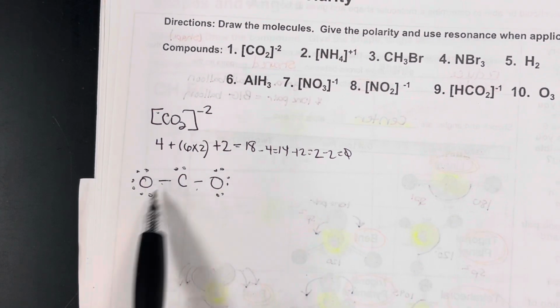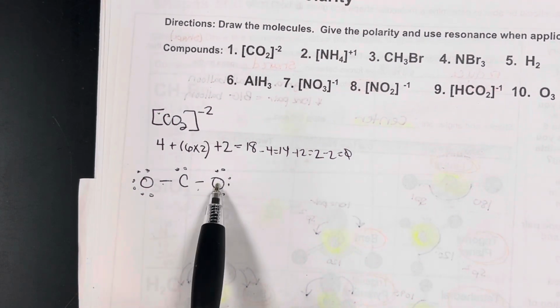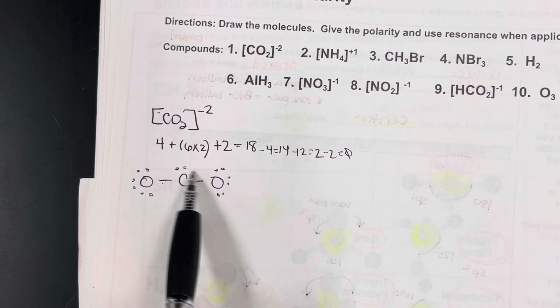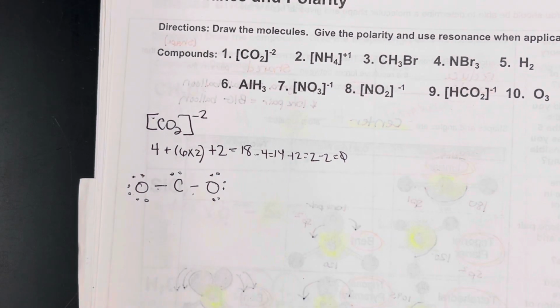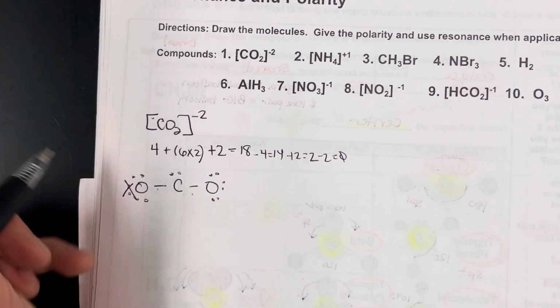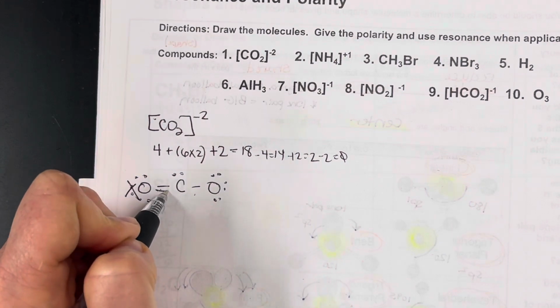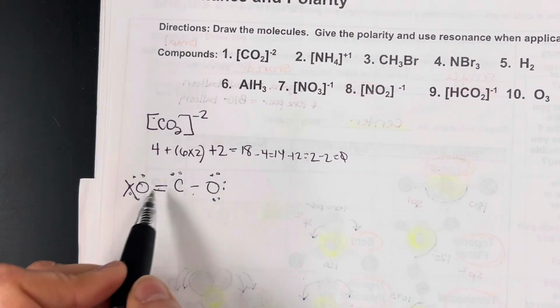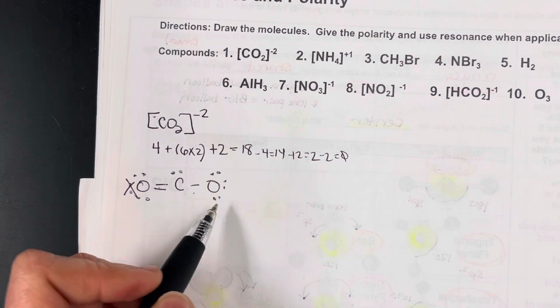Now I go in and I check. This oxygen has an octet and this oxygen has an octet. However, carbon only currently has 6. So I have to cross out and share. So if I cross out on this side and share, that gives me one of my possible options because I could have also crossed out from the other oxygen.